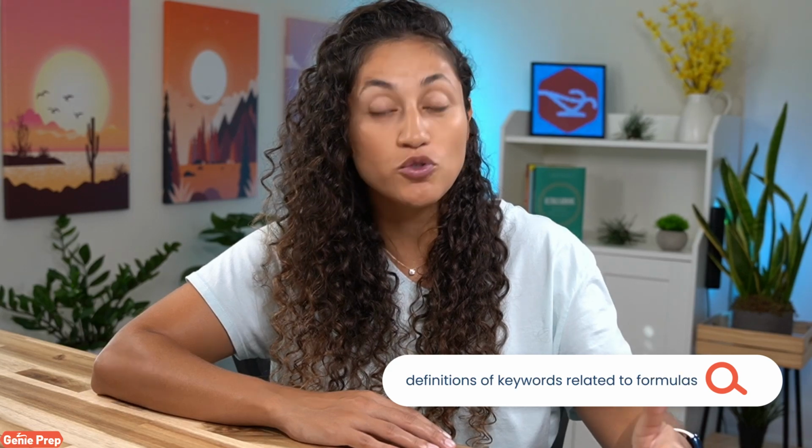Now, if you're not sure how to do this, one approach is to research the definitions of keywords related to the formulas, or you can even research the formula itself to understand some of the concepts it represents. Now also make sure that you guys take notes of these concepts, which you will need for tip number 5. Now let me give you guys an example.